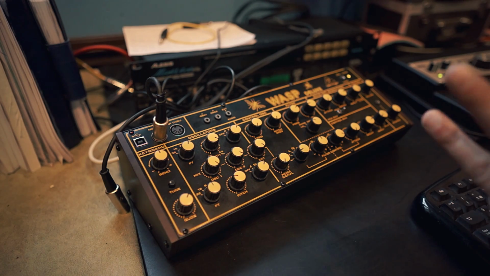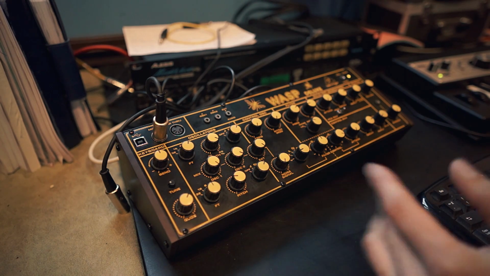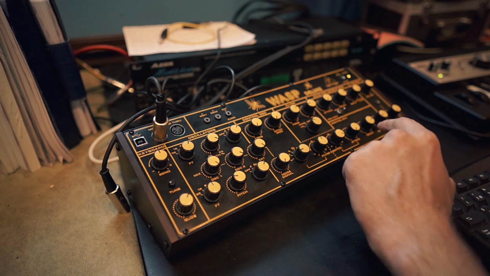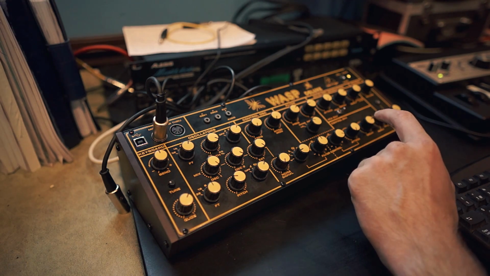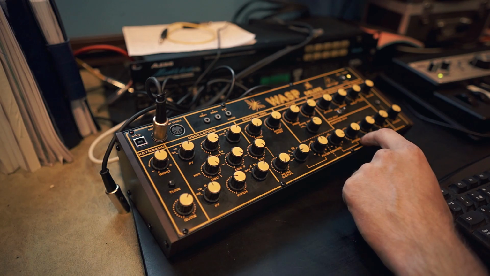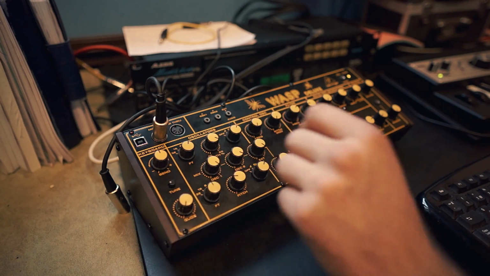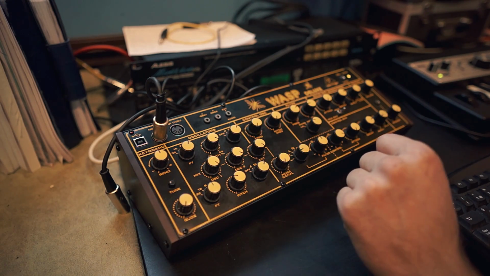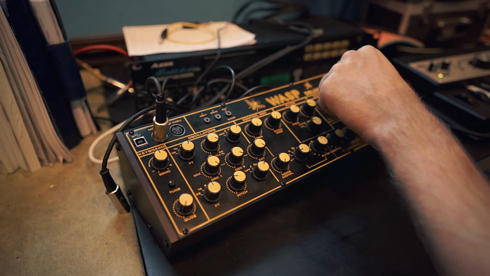And the third downside, or maybe a bug, is this second envelope. When it's in pluck mode, let's make a pluck patch here.